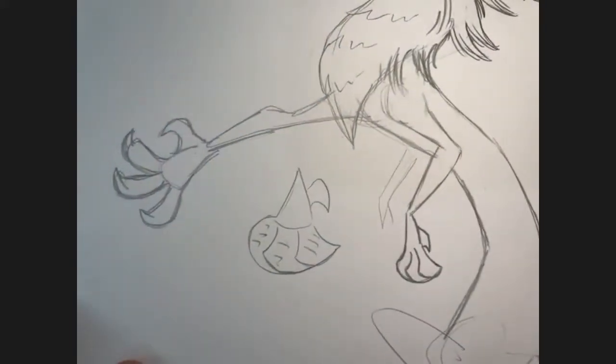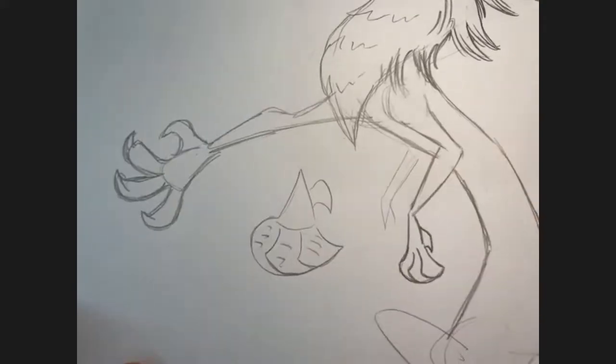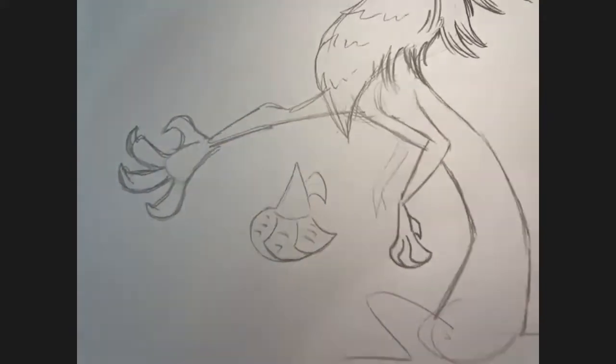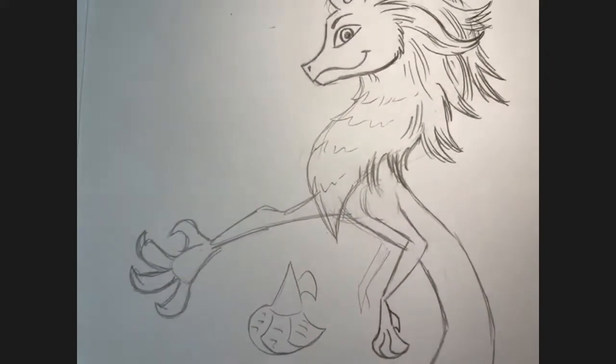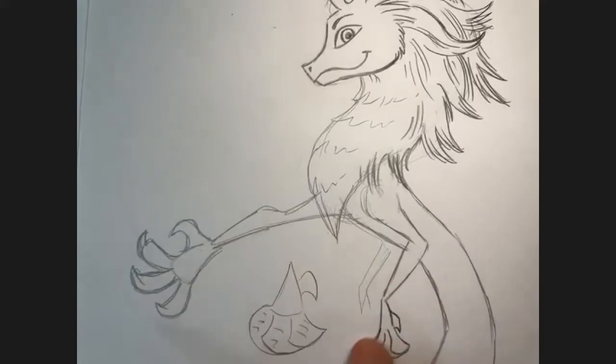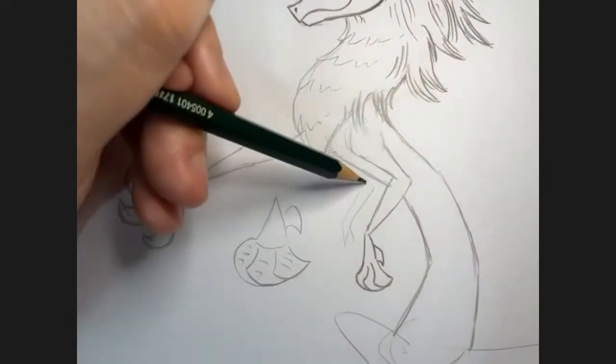So you can do another one of these arms just here, or you can do an arm like that. Totally up to you. That's sort of what it looks like. I think it's too long. I don't think I'm going to do that. I'll just do her other arm there. So she's just sort of sitting quietly.